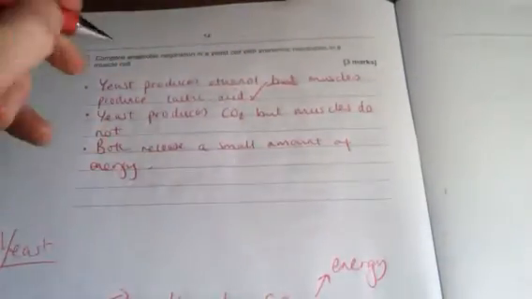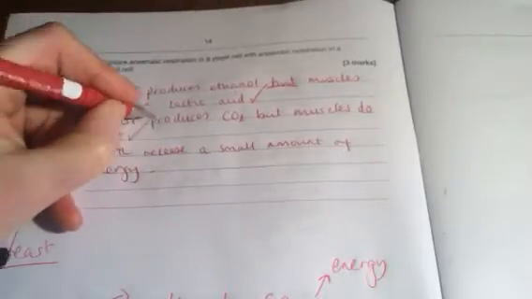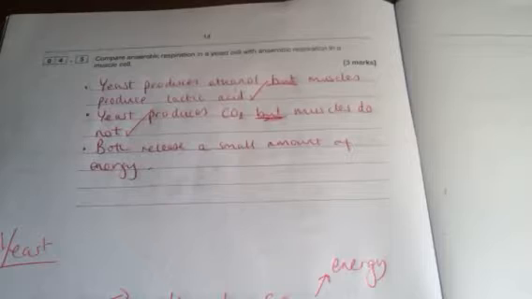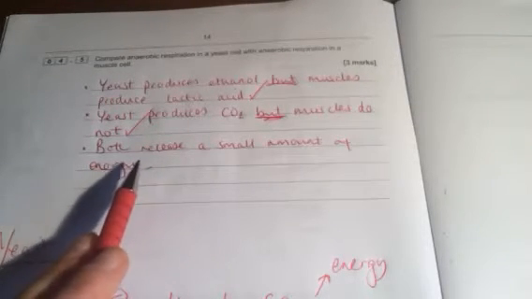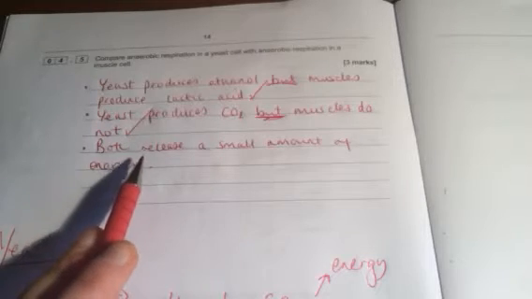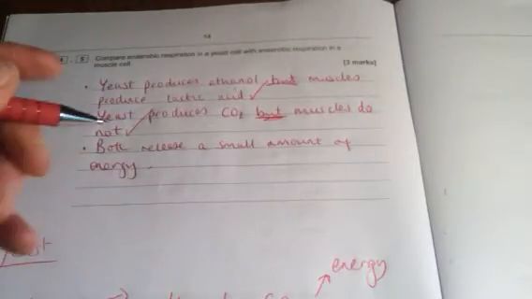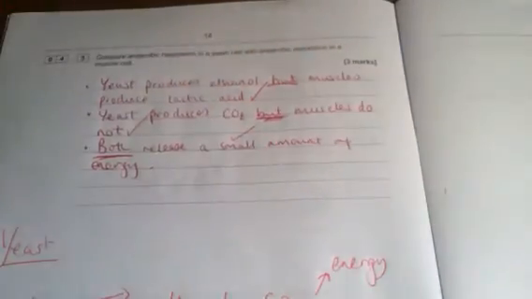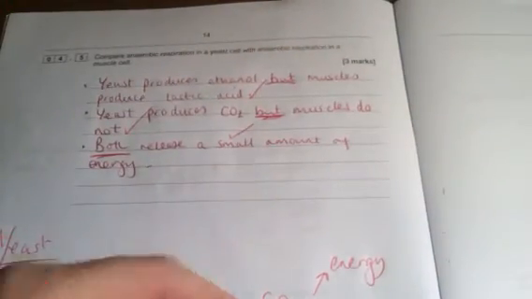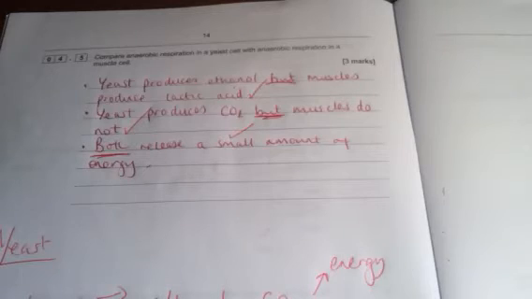Yeast produces CO2, but muscles do not. There's my comparative word. You could have used whereas as well. If we're comparing them, you don't have to just do differences. It's anaerobic respiration, so we're comparing them. We're saying that both of them release a small amount of energy. That's the similarity there.